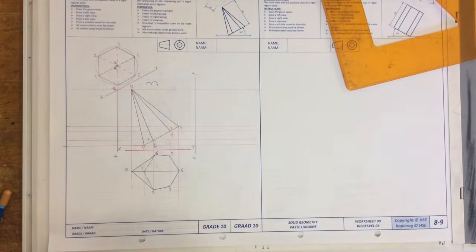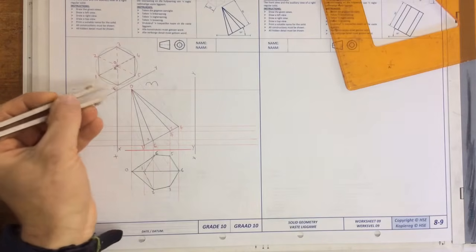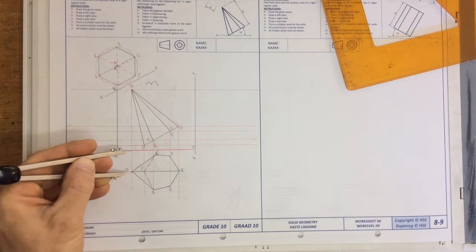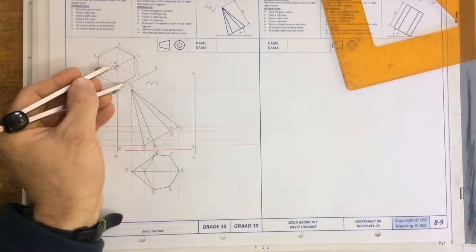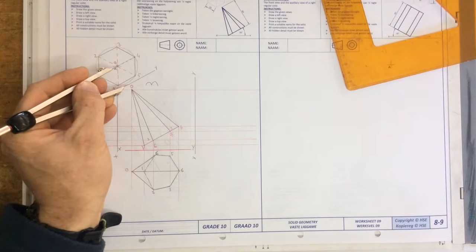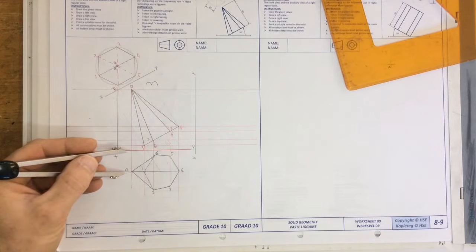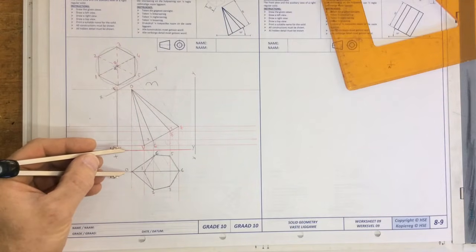And now all I need to do is to take my measurements. I can take them off this view or I can take them off this view. Basically these measurements over here, they are going to be exactly the same. So from XY over here to naught is that distance. If I come over here, from the XY axis to naught is that distance.